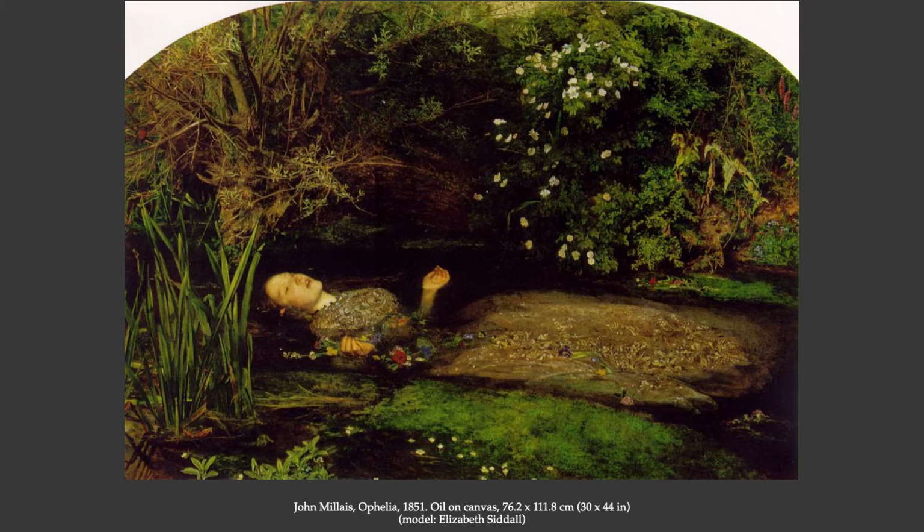Ophelia was the young woman from Hamlet who committed suicide in a very dramatic and emotional fashion because of Hamlet's ignoring of her. So this is Ophelia.